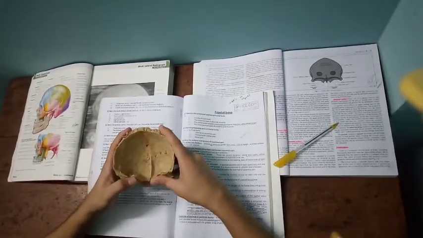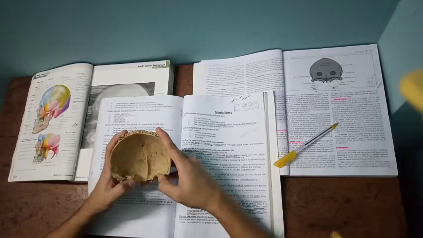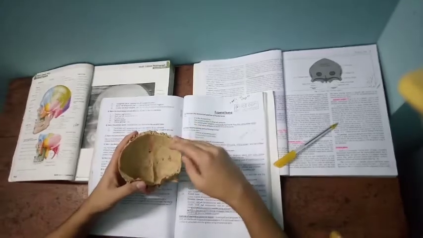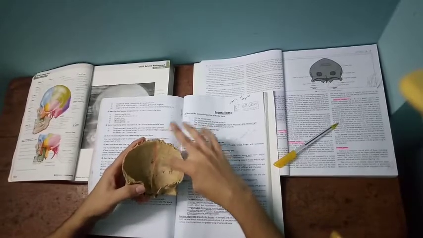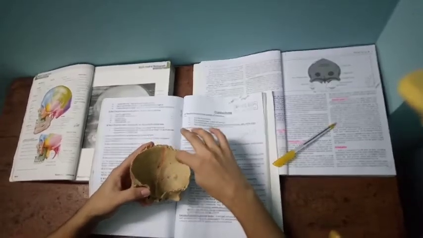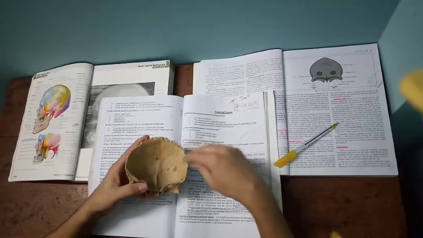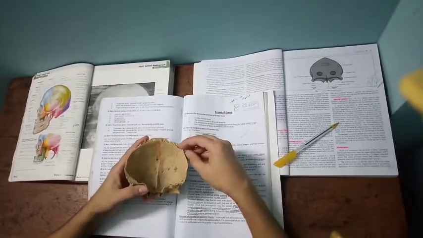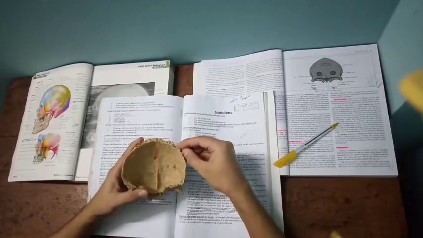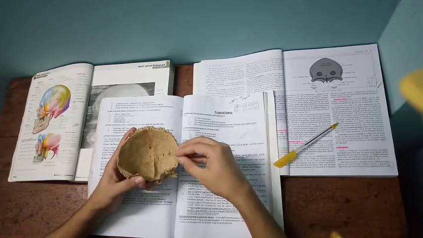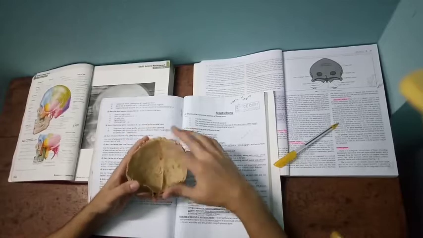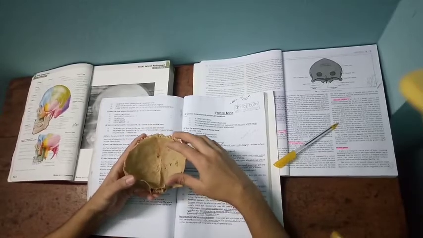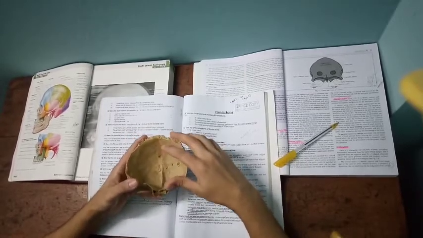Now, features of the internal surface. As in other bones of the skull, it is marked by impressions for the gyri. These are the impressions for the gyri, and grooves for the vessels or sulci. These grooves are caused by the pulsation of the arteries. Next feature of the internal surface is the sagittal sulcus.